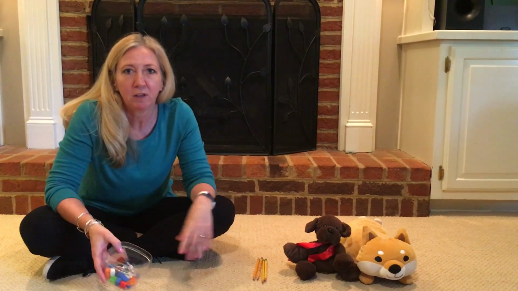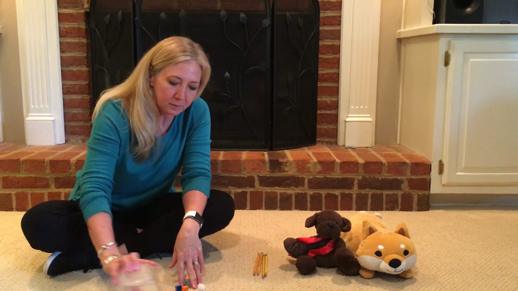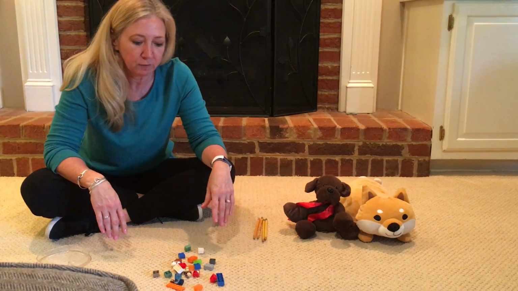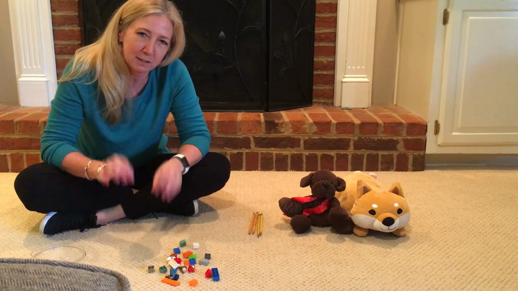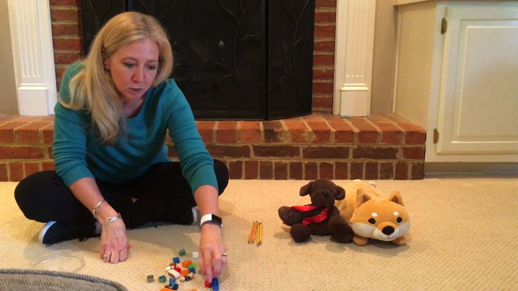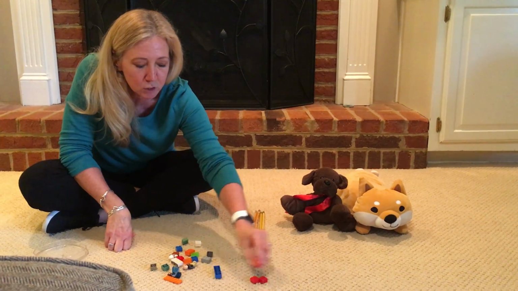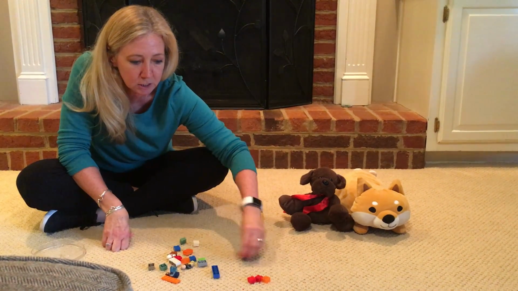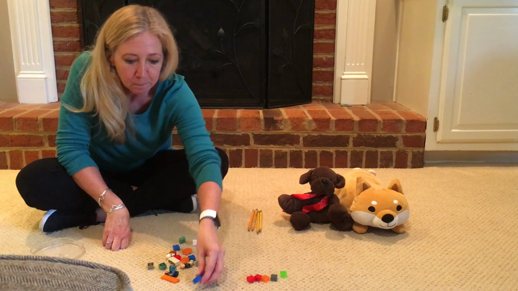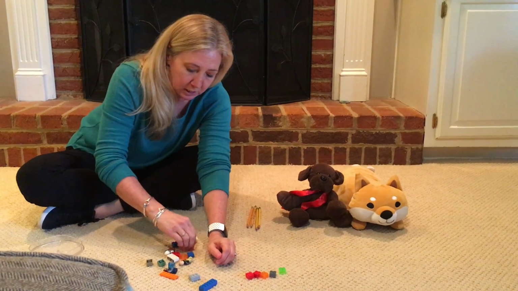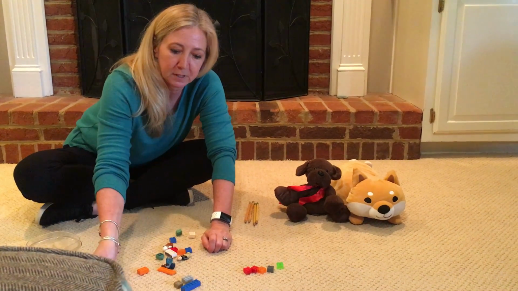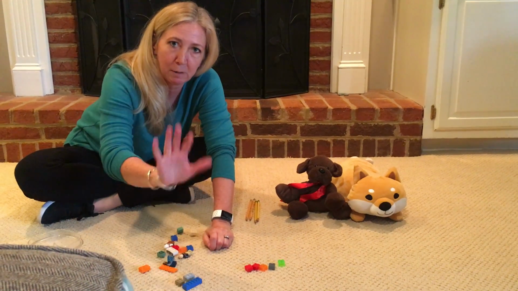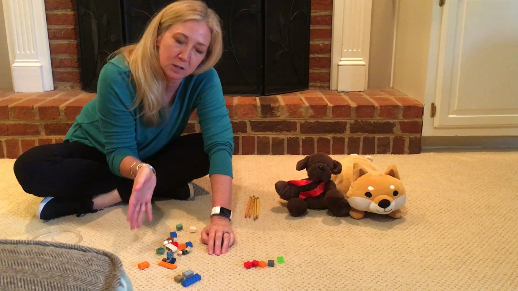So at my house we have a lot of Legos. If I wanted to measure something using Legos, I would need to find the Legos that are exactly the same size. So if I wanted to find a whole bunch of square Legos, I could use these when I'm measuring. But I wouldn't use Legos that are different sizes, because that's going to mess up my answer. I want my answer to be consistent.